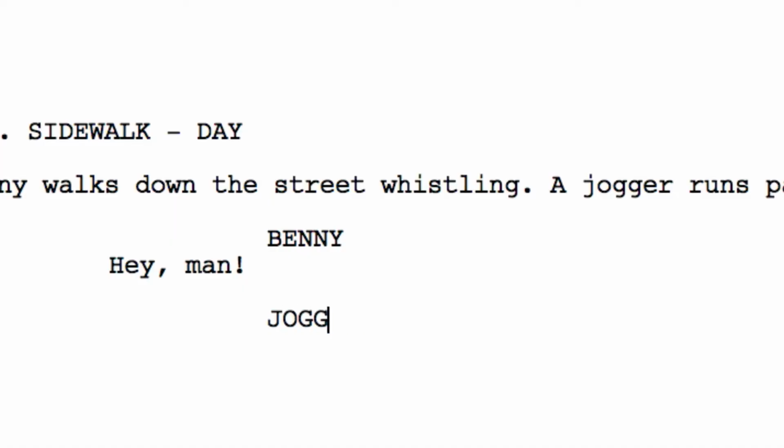Character is really straightforward. It's just the character who's talking. If you have a character who doesn't have a name, like the jogger in the background or the mailman, then you don't have to give them a name. You can just call them the mailman, the jogger, the grocer, especially if they're not really going to be in the script very much. They're just in that one scene. And the dialogue is also pretty straightforward. It's what you want the characters to say.